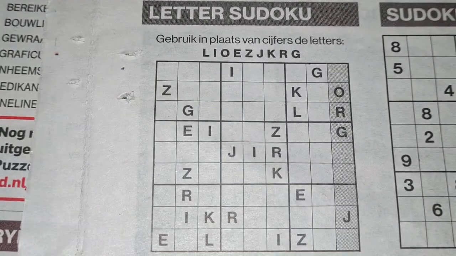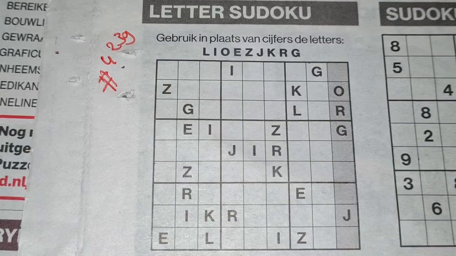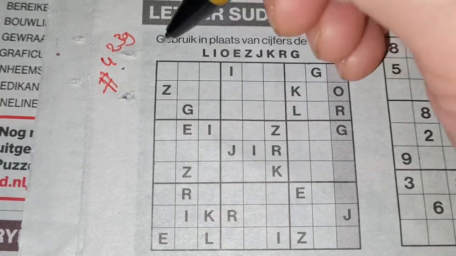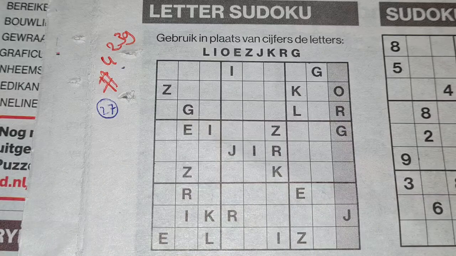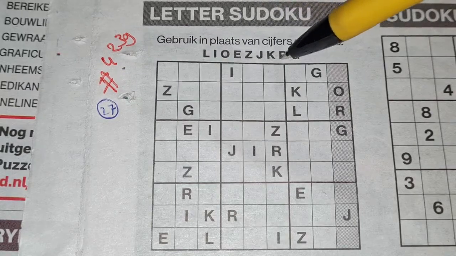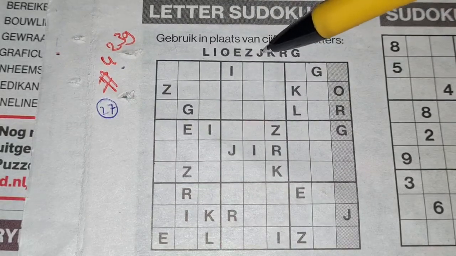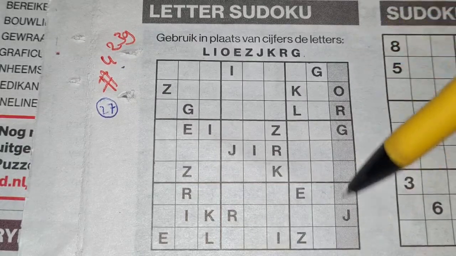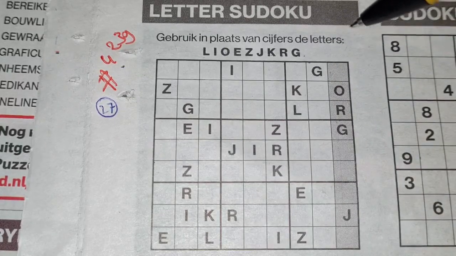So, the first one, a Letter Sudoku number 4239. Alright. And we have here in this big square letters instead of numbers, digits, 27 printed letters. And there are 9 letters that I can use. Those letters are the L, the I, the O, the E, the Z, the J, the K, the R, and the G. Alright. And the goal is to solve this word in the last column. It's a Dutch word. Alright, so let's get started.